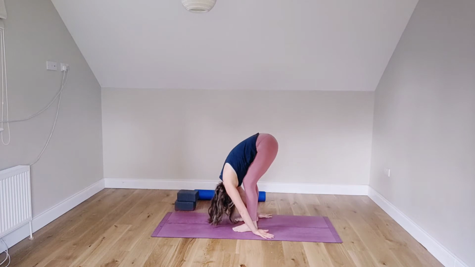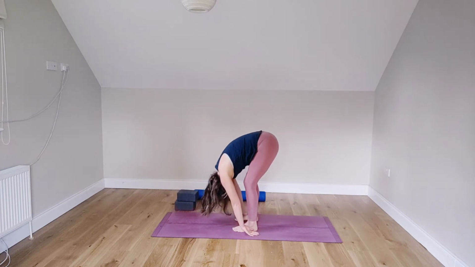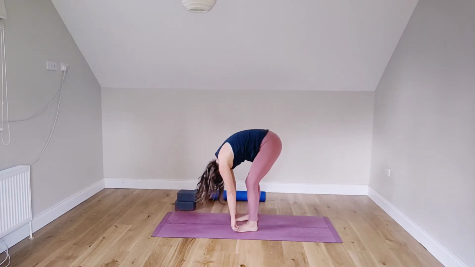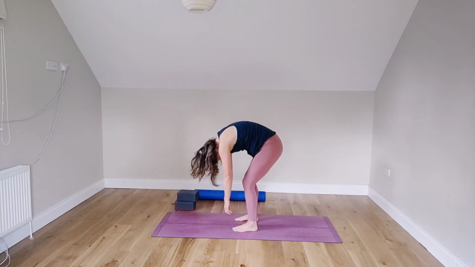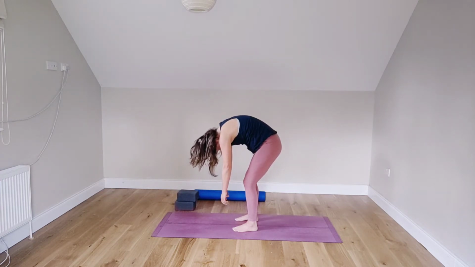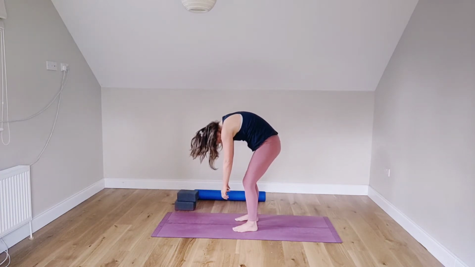So feel into the base of your spine and move from your hips as you very, very slowly curl your spine. Keep your knees bent, rounding up. Feeling into the uncoiling action of the spine, vertebrae by vertebrae.